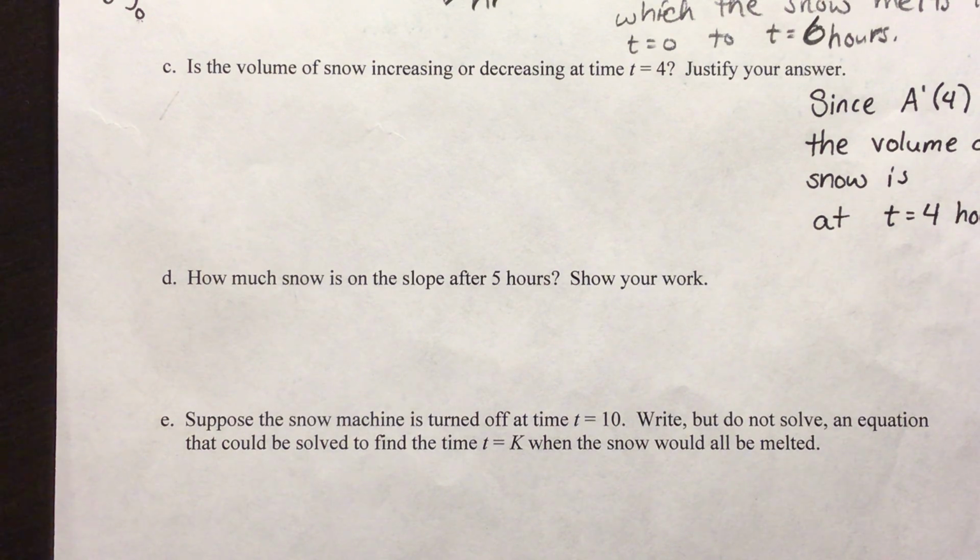In part C, we want to find out if the volume of snow is increasing or decreasing at t equals 4. We can figure that out based on if the rate of change of volume is positive or negative. The rate of change of volume. However, we kind of have two rates of change of volume.